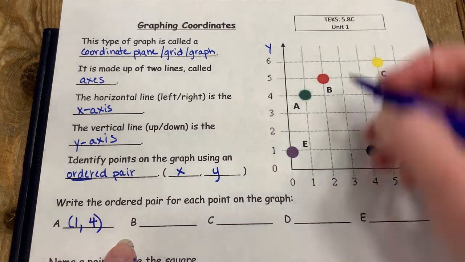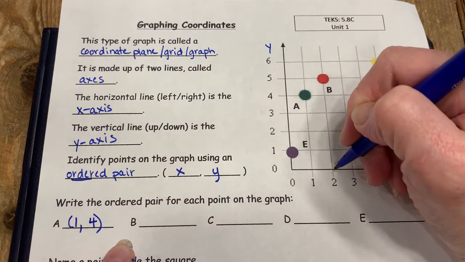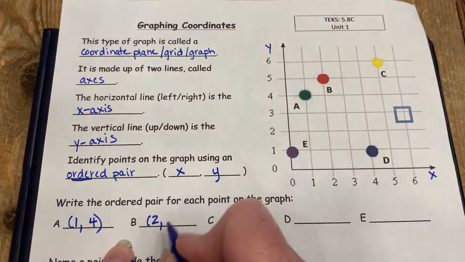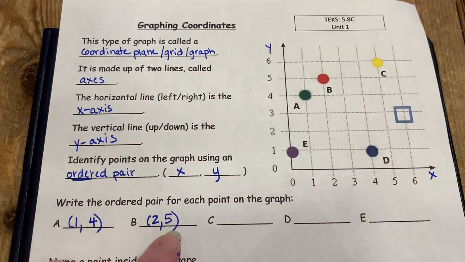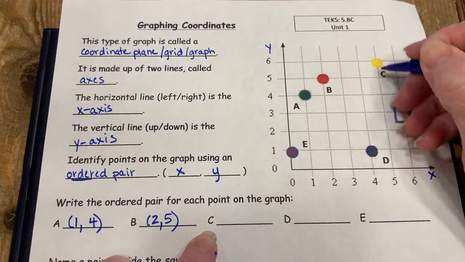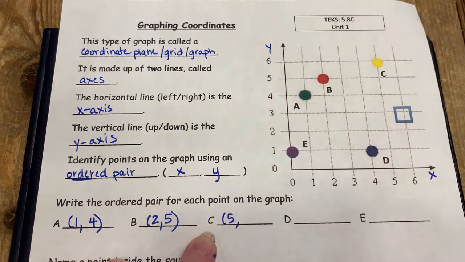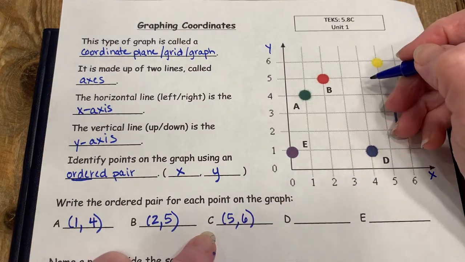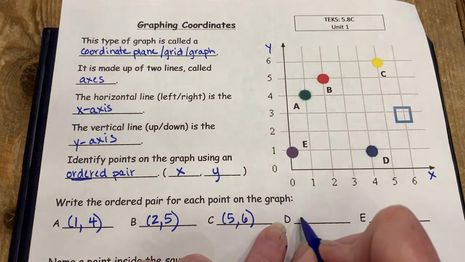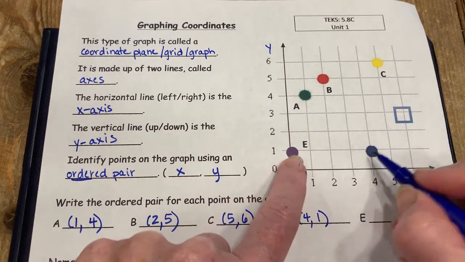If I look at B, here's B. So I always want to do x first, that's down here. So where does B line up on the x-axis? It lines up at the 2. And then where does it line up on the y? It lines up at the 5. Okay, x and then y, that's the important thing. C, if I look at C, look at x first. So C has a value of 5 for x. And if I look over here, its value for y is 6, right? With D, D's down here. So I'm looking at 4 for x, and then I look over here for y. So 1 for y. And notice points can share numbers, right?